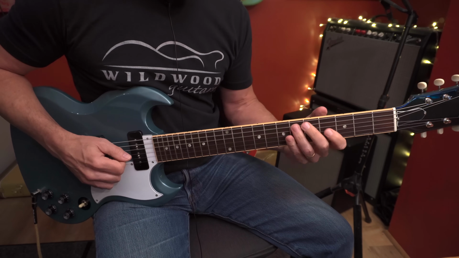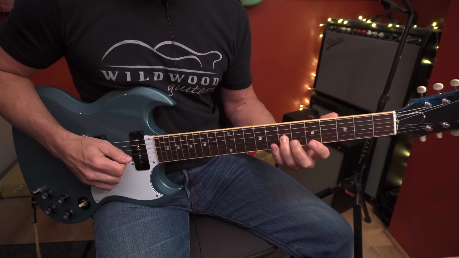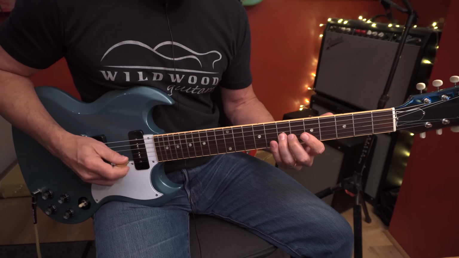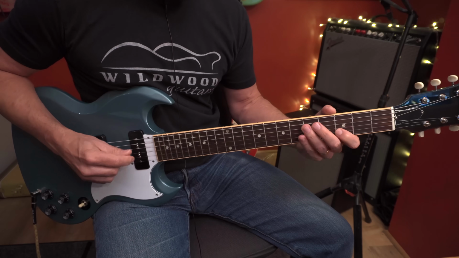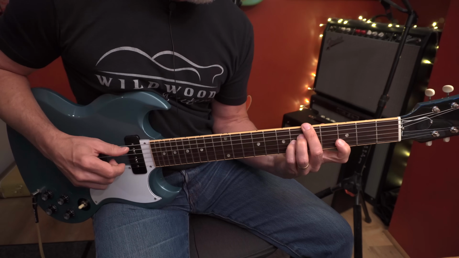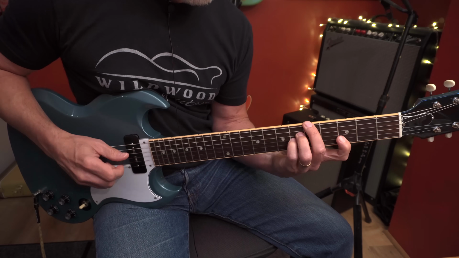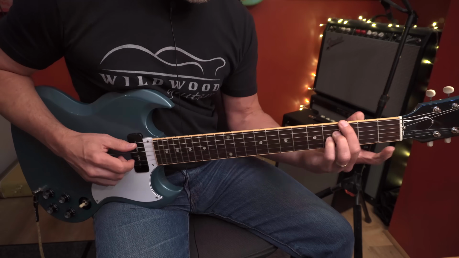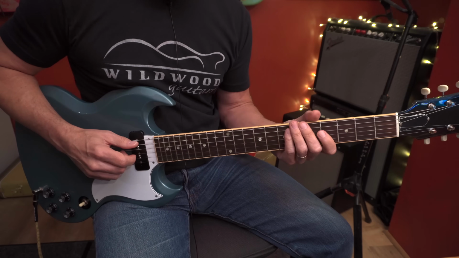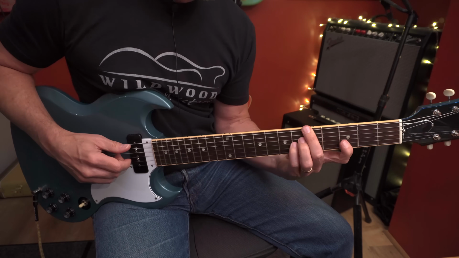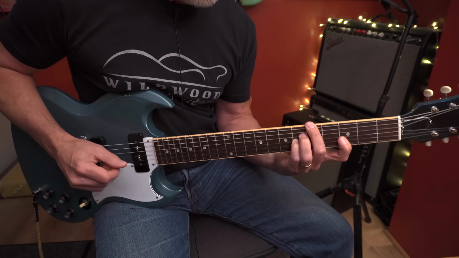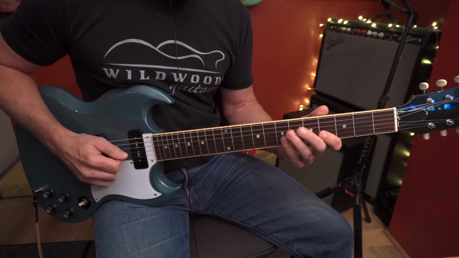Root, 3, 5, 7, 9, 11 suggests I build a major 11 chord. I'm going to move this over here. That's really cool. These are sounds that maybe I've never heard inside this scale before, especially in this context. Root, 3, 5, 7, 9, 11, 13.